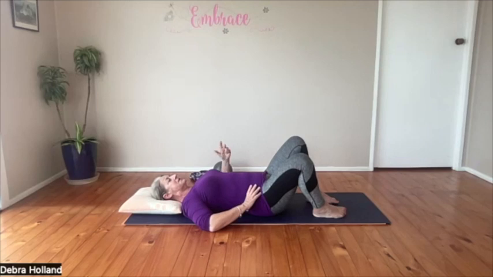So Feldenkrais is repetitive. It's mid-range, 60 to 65% range. It's nice and slow. It's connected to the breath.